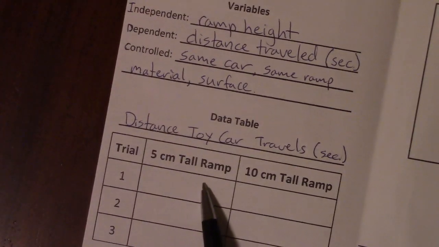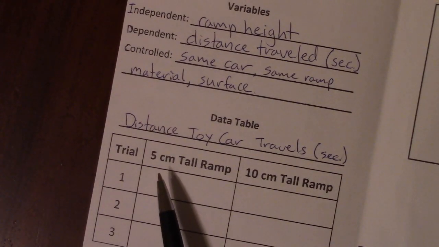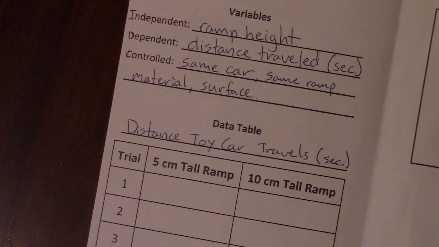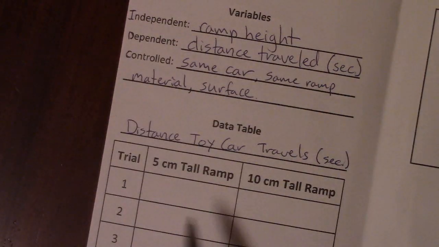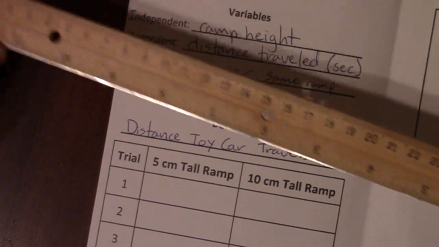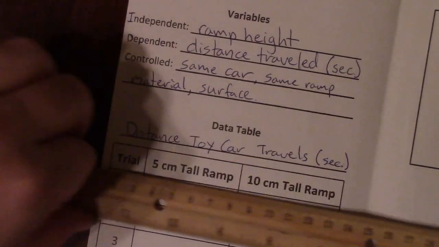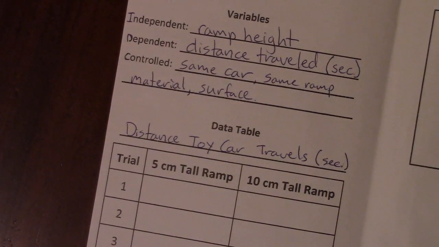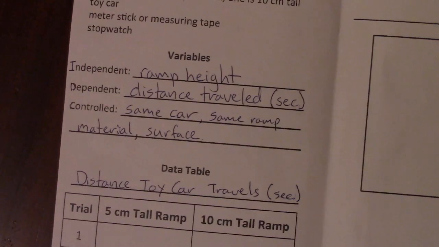So when I make my 5 centimeter tall ramp, I measure how far my car travels. And then when I raise it up higher, I measure how far it travels after that. Okay? And then you'll use your handy dandy ruler to measure how far the car travels. Again, watch the video that I'm going to put on here to help you set that up. All right?